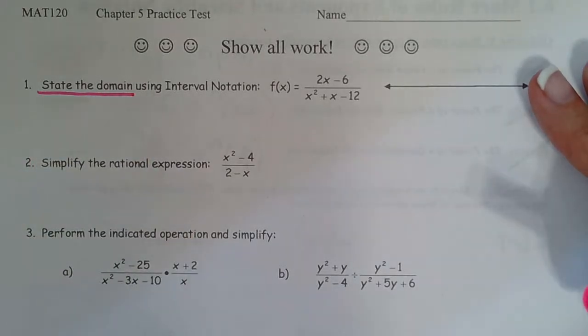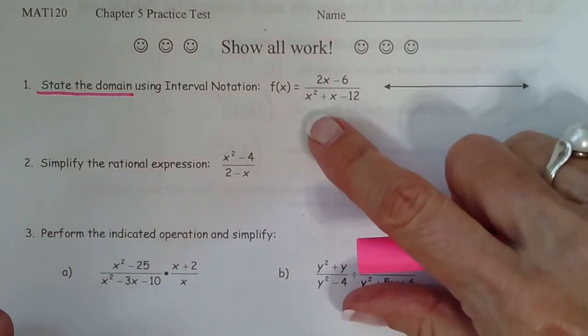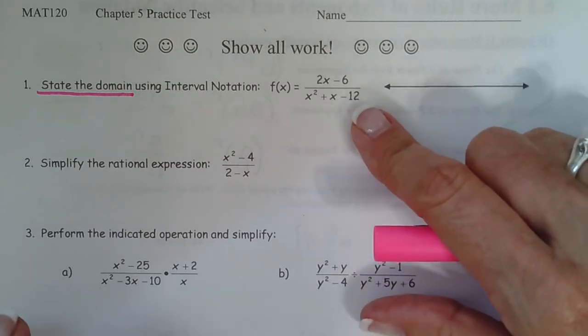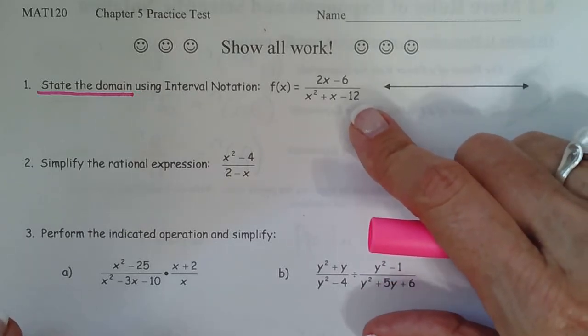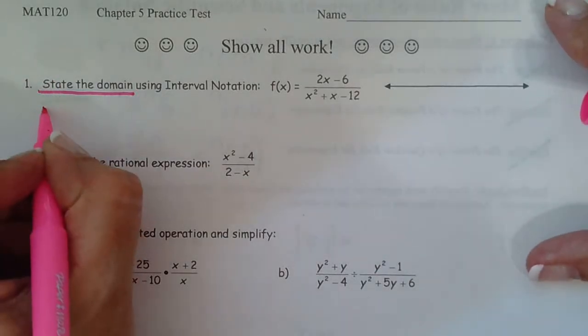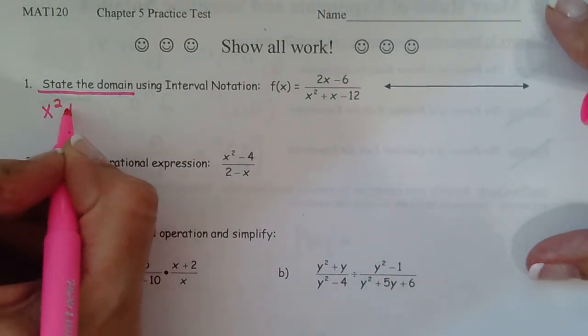So what should go through your head is, she wants me to tell her what values x can be. Well, when we have a fraction, the only thing that can't happen is the denominator can never equal 0. That's undefined. So that immediately tells me I need to set the denominator equal to 0.